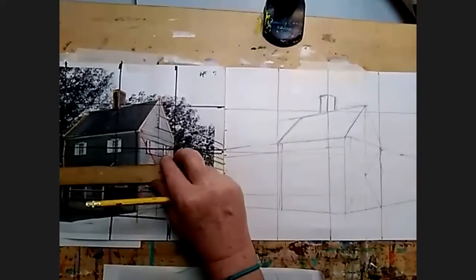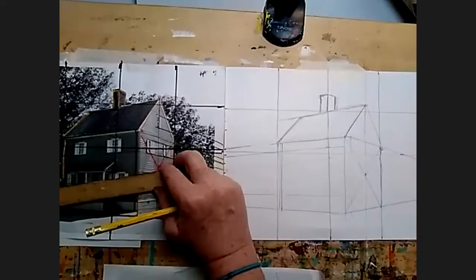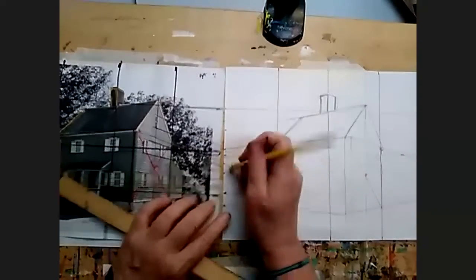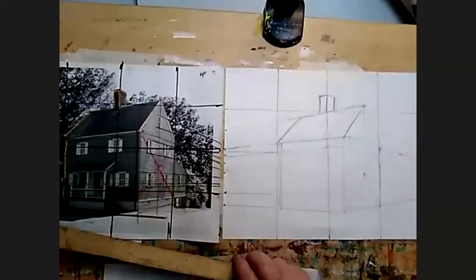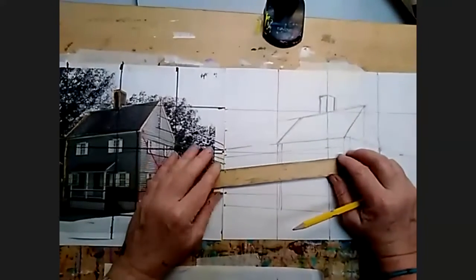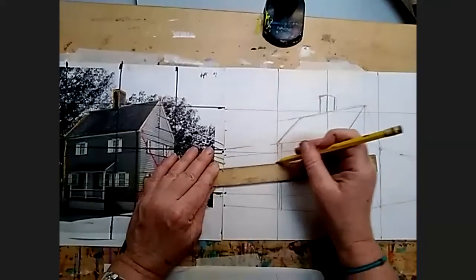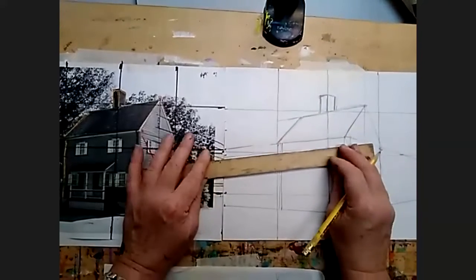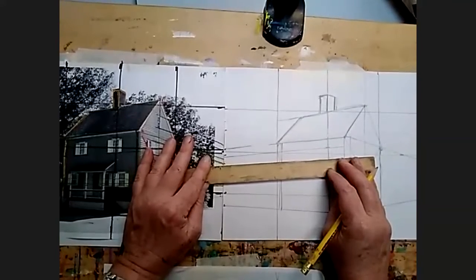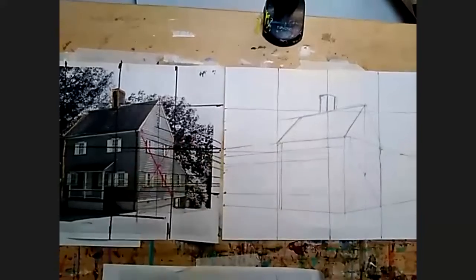No, that's not right. That's too steep. That's right.